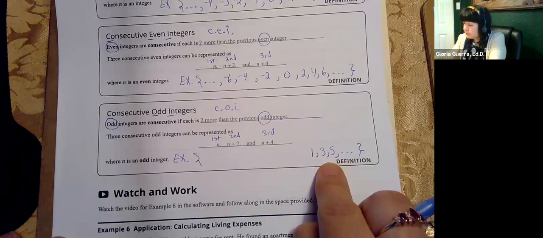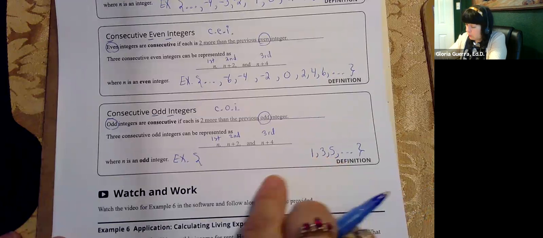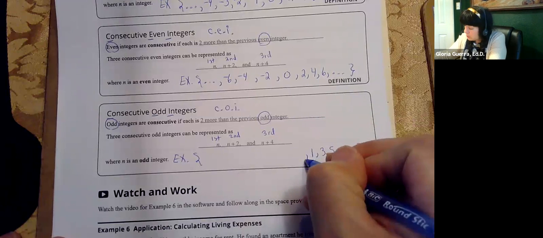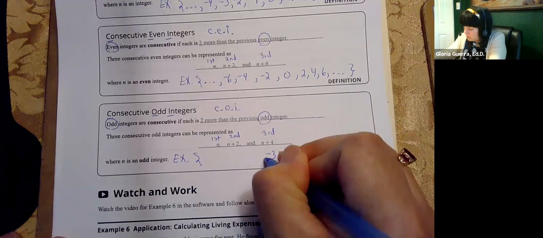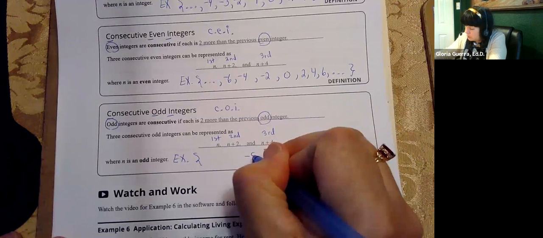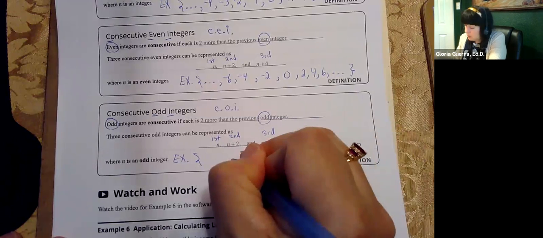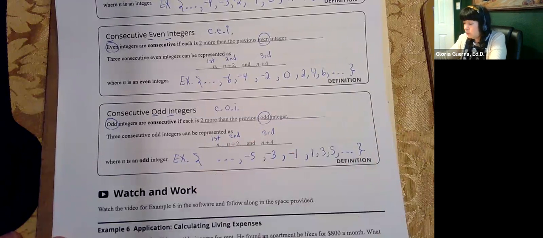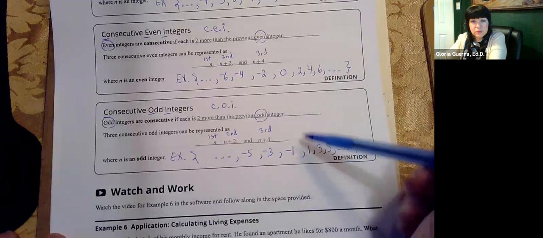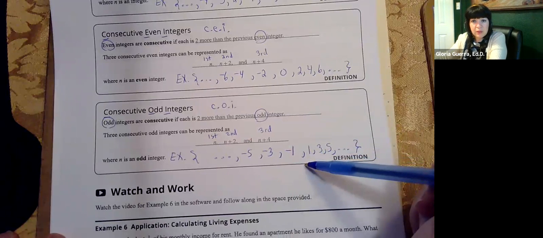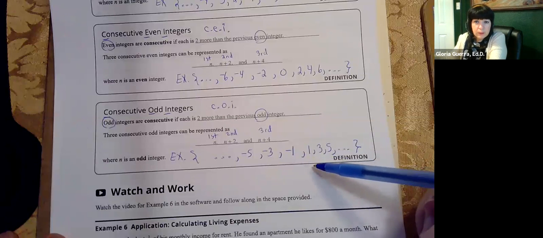And then if I go back and give you some others, I could use here -1, -3, -5, and then so yeah, notice here how I don't include 0 in that list, because of that increase of 2. Okay.